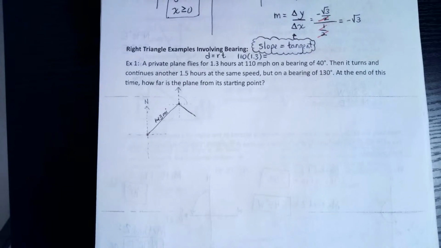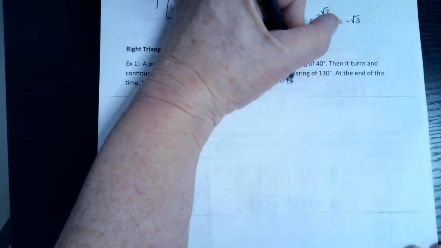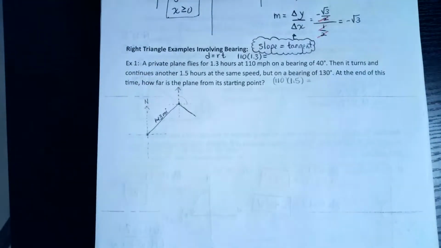Same speed. Will it be a longer line segment or a shorter line segment? It should be longer. Okay, somebody said shorter, somebody said longer. Give me your reasoning. It's 1.5 hours, so you're traveling longer, right? So this time you're going to do 110 times 1.5 hours. And what's the distance you're going to cover this time? 165. Check me out. Do the math. What are you coming up with? 165.